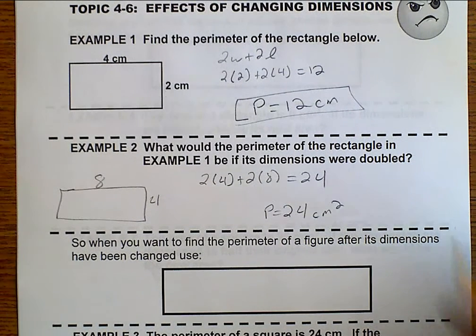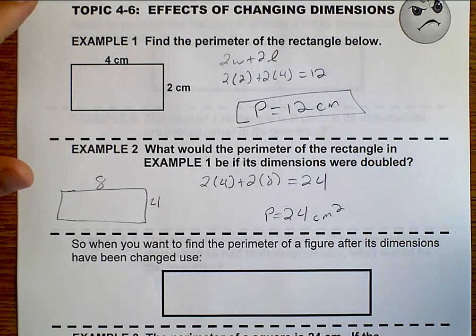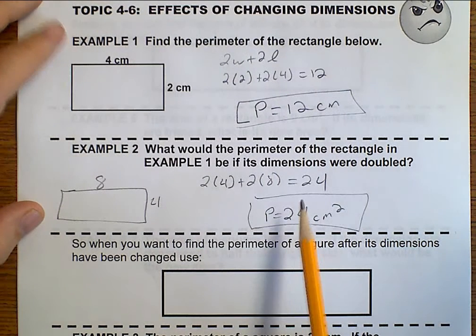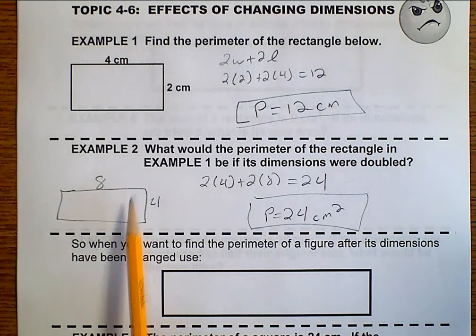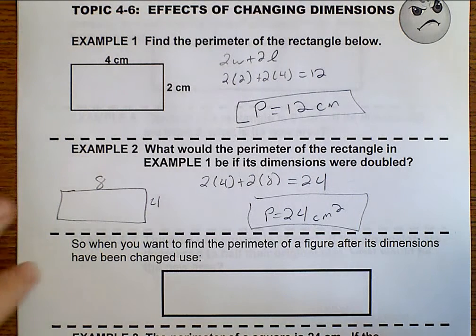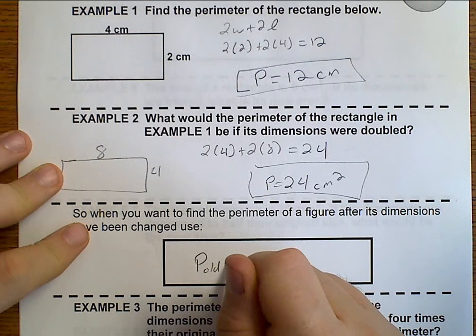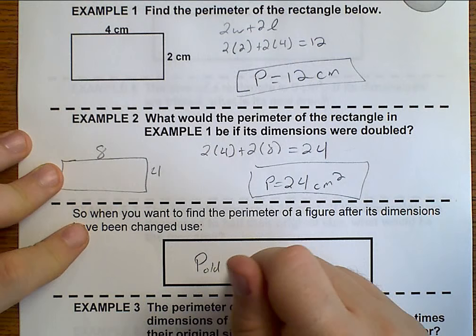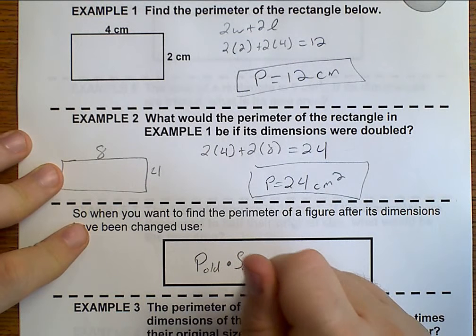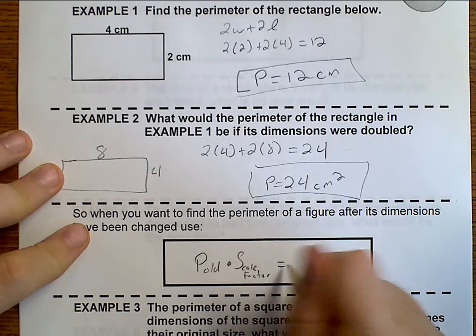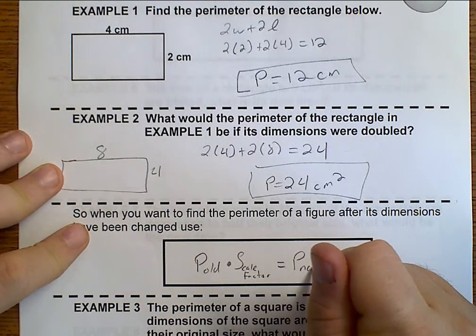Which, if you notice, if I do 12 times 2, I get 24. So instead of having to do all of this work for our rectangle, we could just multiply by how the dimensions changed. So when you want to find the perimeter of a figure after its dimensions have been changed, use the old perimeter times the scale factor to get the new perimeter.